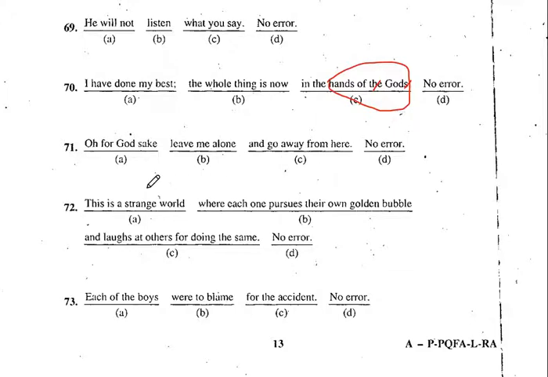Oh, for God's sake, leave me alone and go away from here. No error. So for God's sake, apostrophe s in the case of God. Here it has to be apostrophe s. For God's sake, leave me alone and go away from here. You got it now? No error. Now let's go to the 72nd one.